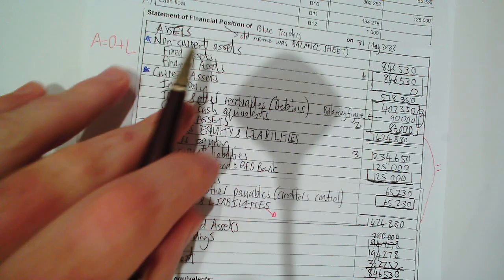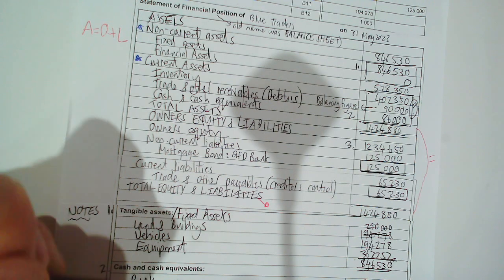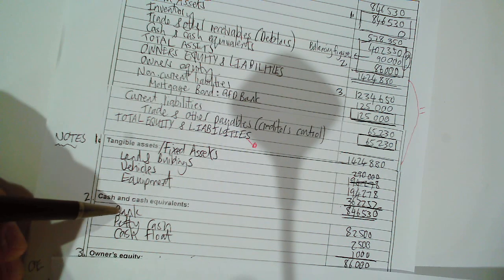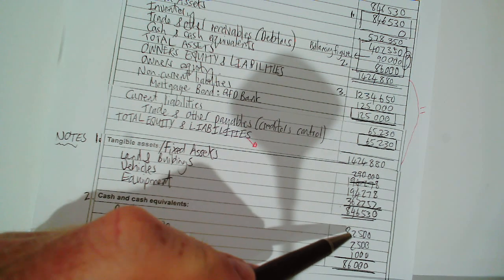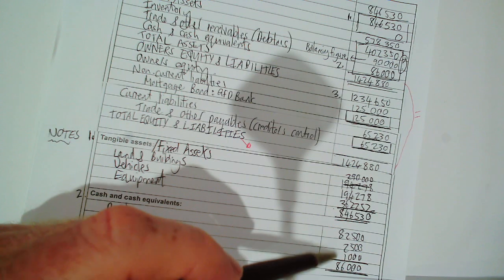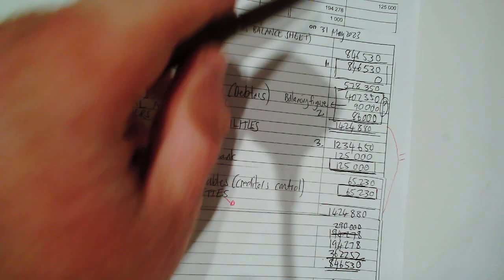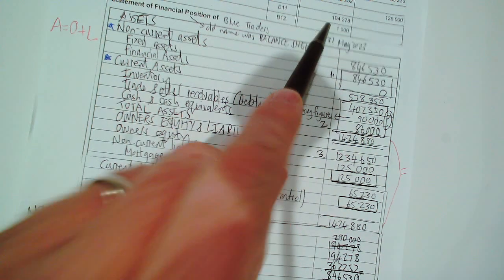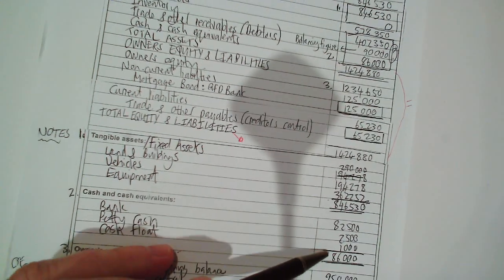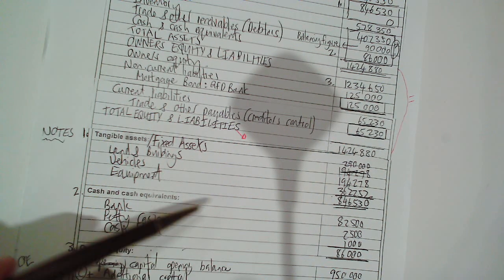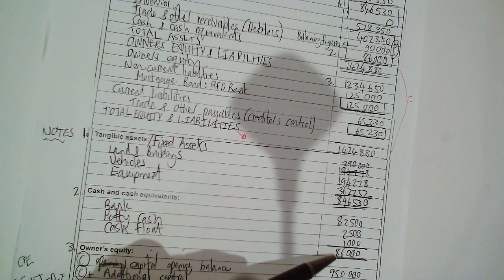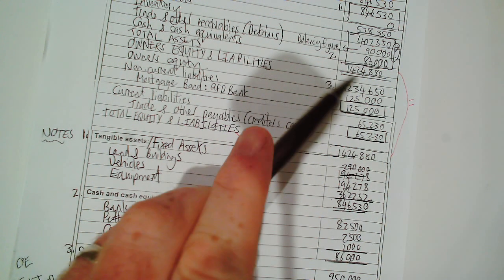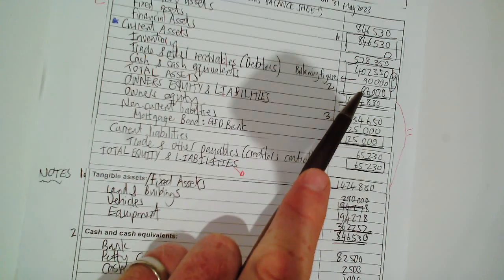So I'm going to go to the bottom here and write them down. Cash and cash equivalents is all my cash items, like bank, petty cash, and cash float. All of these numbers were known. I find them and add them together: the 82,000 at the top there, a 2,500 rand, and a 1,000 rand. Added together, that gives 86,000 as all my cash. Equivalents are things that are similar to cash. That 86,000 I must take to the face of the statement, and you will see the 86,000 over there.